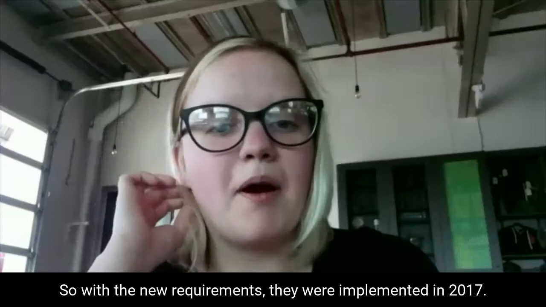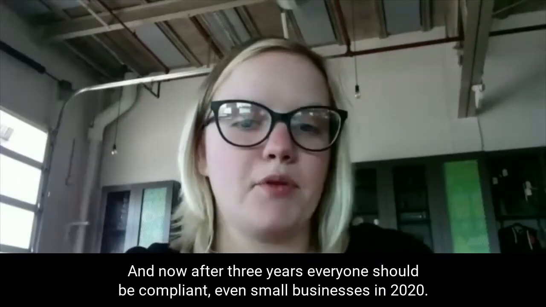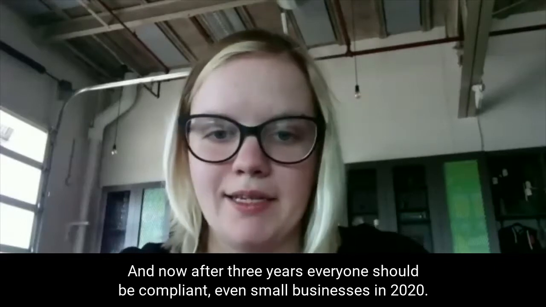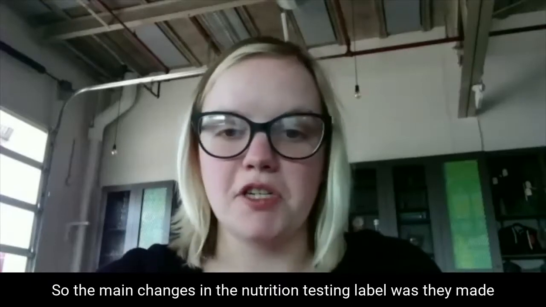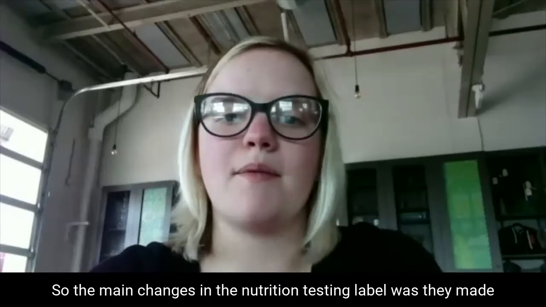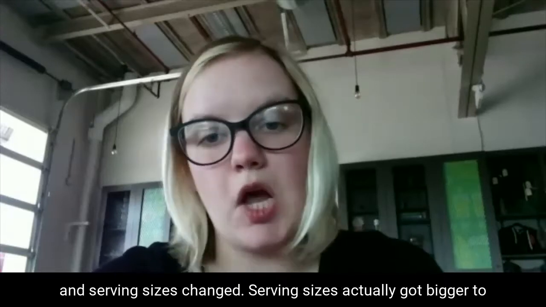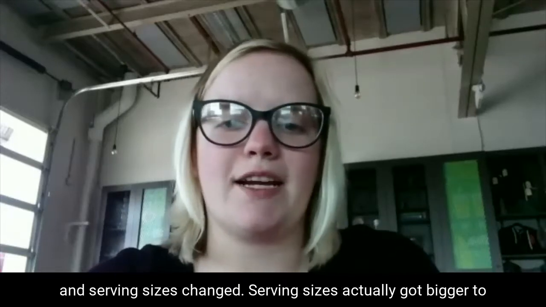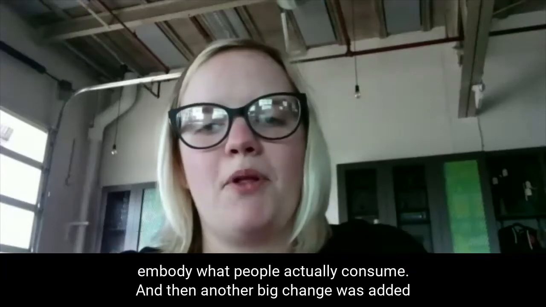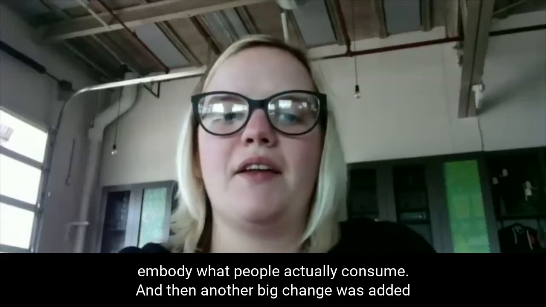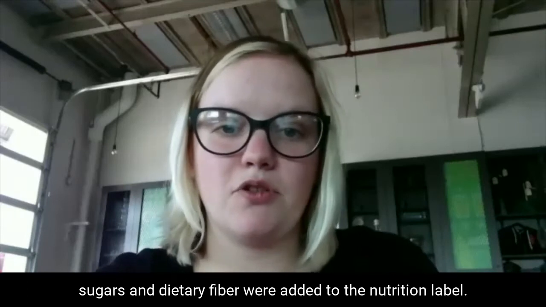So with the new requirements, they were implemented in 2017, and now after the 3 years, everyone should be compliant, even small businesses, in 2020. So the main changes in the nutrition testing label was they made the calories a bigger font to stand out more, and serving sizes changed. Serving sizes actually got bigger to embody what people actually consume. And then another big change was added sugars and dietary fiber were added to the nutrition label.